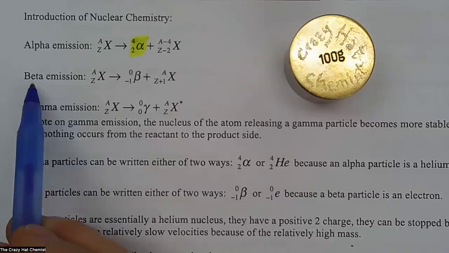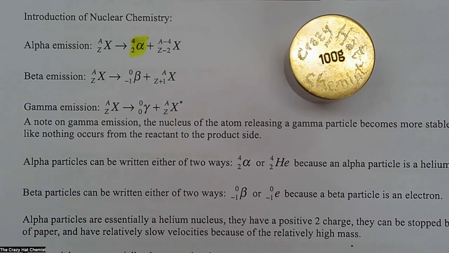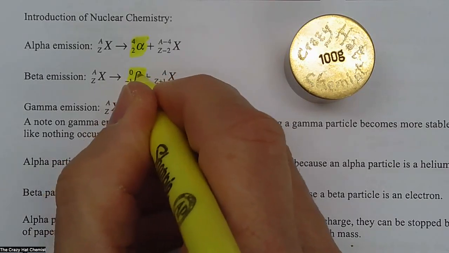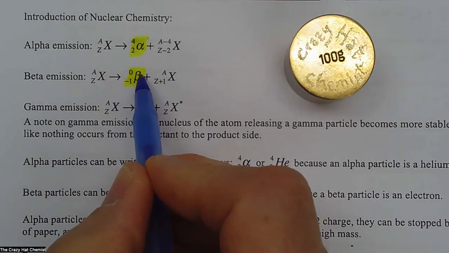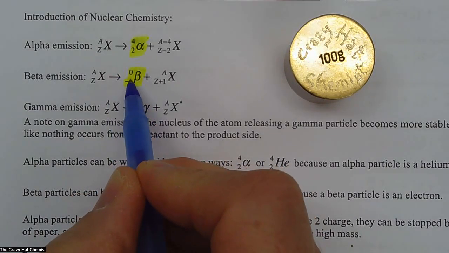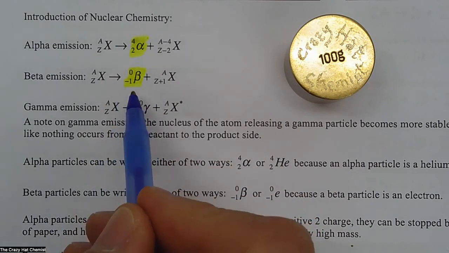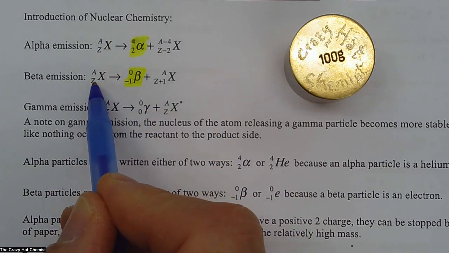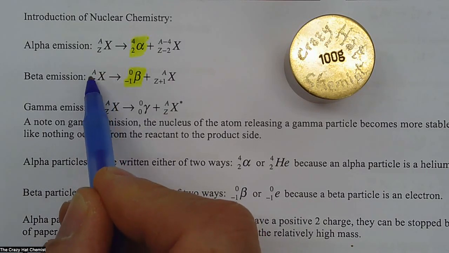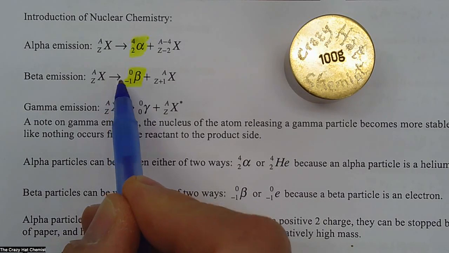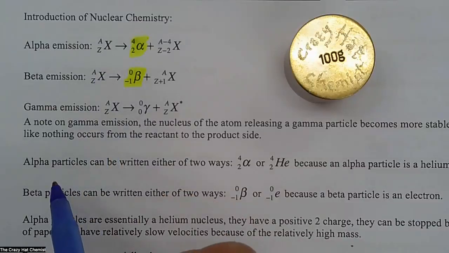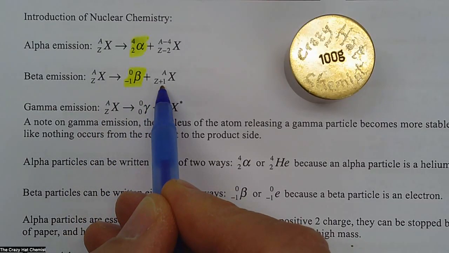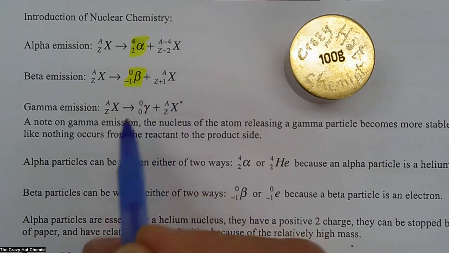Second is beta emission. Beta emission is symbolized as this right here. What is a beta particle? It is effectively an electron, and that's why there's the beta symbol right there, a 0 mass and a -1 charge. That's letting you know it's an electron. It's in the A X Z format for your starting element, and it also decomposes into a beta particle. The atomic mass will not change from that of the original. However, the atomic number will be increased by 1. You have to look up the new atomic number to acquire the new element symbol.